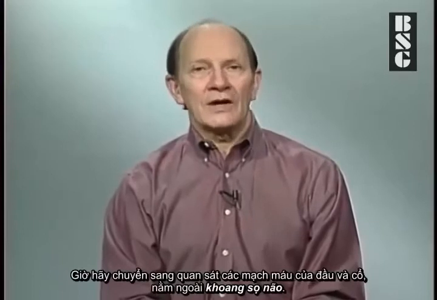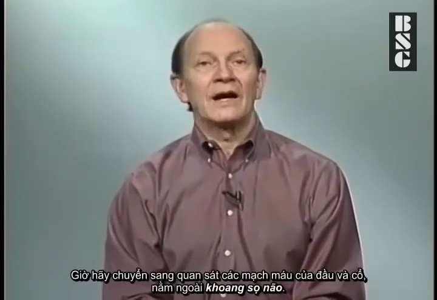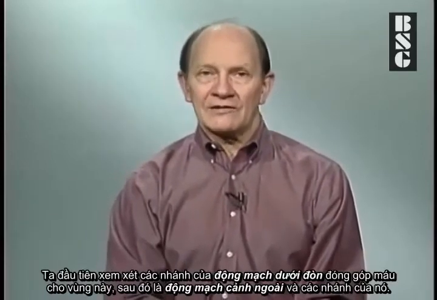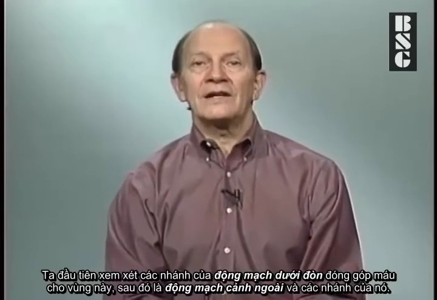Let's move on now to look at the blood supply of the head and neck outside the cranial cavity. We'll look first at branches of the subclavian artery that make a contribution, then at the external carotid artery and its branches.